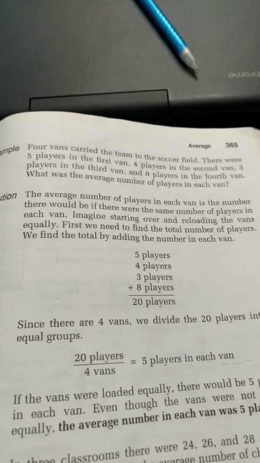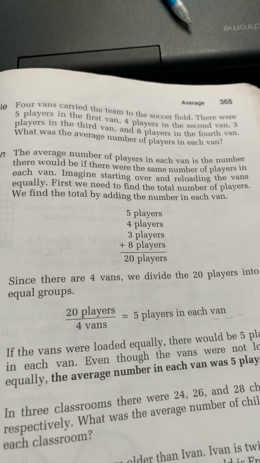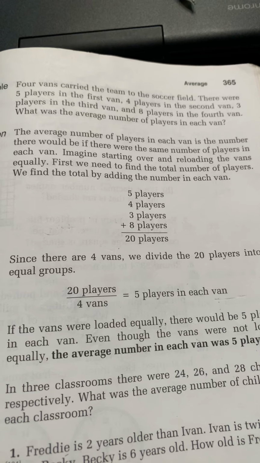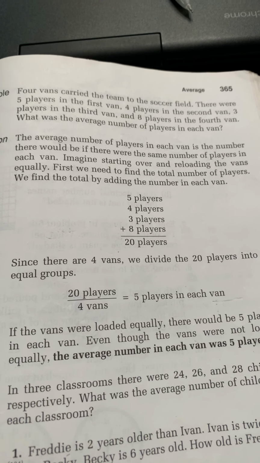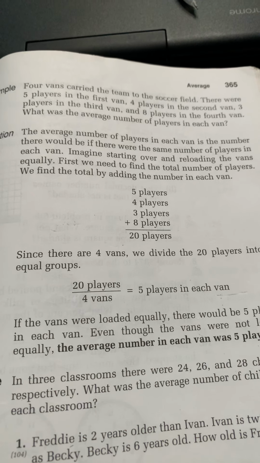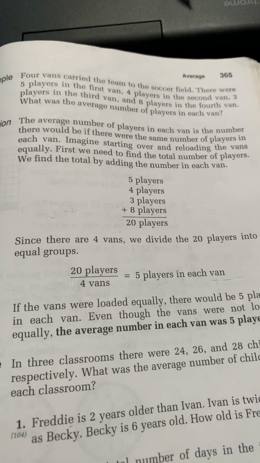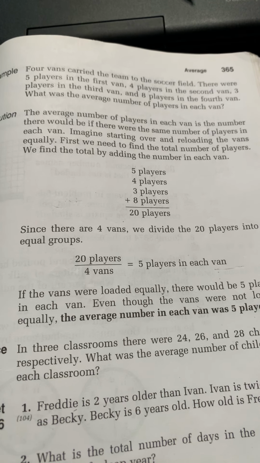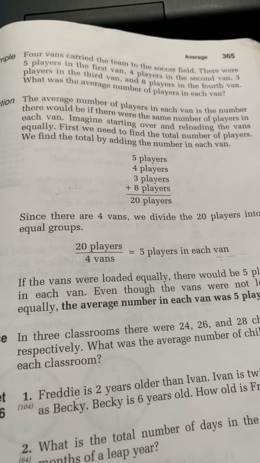So here is an example. 4 vans carried the team to the soccer field. There were 5 players in the first van, 4 players in the second van, 3 players in the third van, and 8 players in the fourth van. What was the average number of players in each van? Well, the average number in each van is the number there would be if they spread out and had the same number in each van.